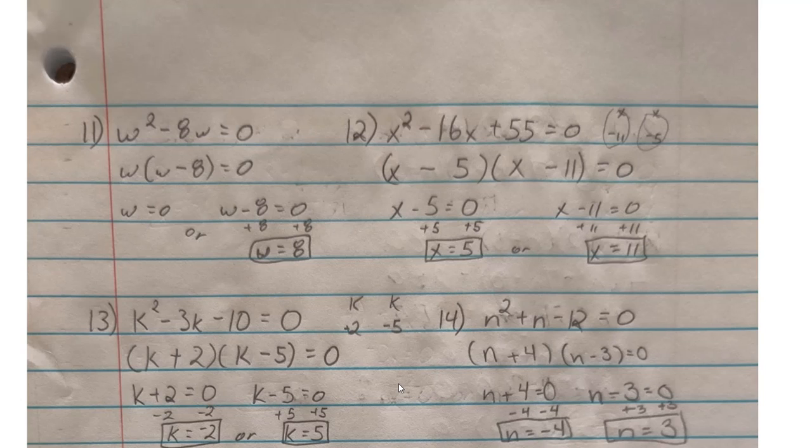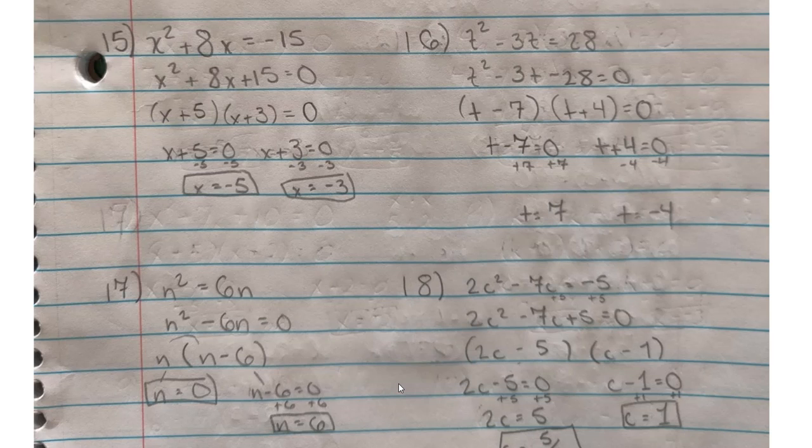So you might have noticed the handwriting changed. My daughter jumped in at this point and decided to work a couple out. So you'll notice the handwriting's a little bit different. She was bored. So, yep, all those look good.